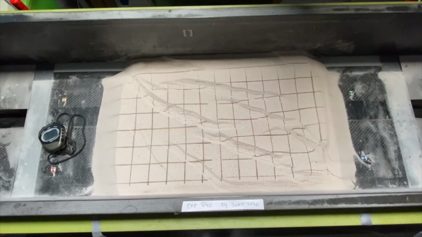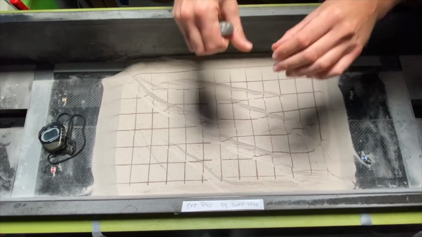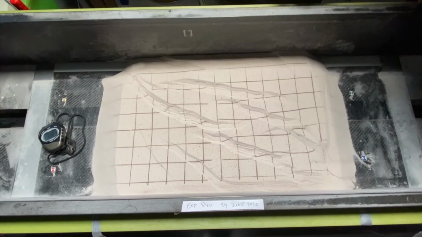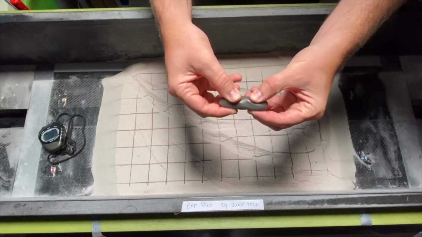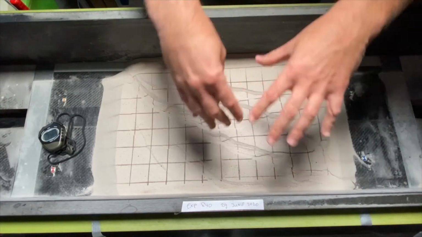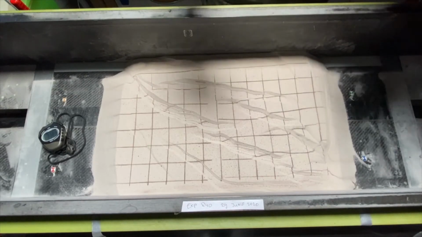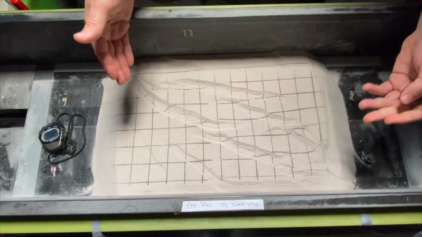Okay, so what you see here is just a quick example of one of these models. This is a rifting model. You see here nice graben structures. The idea is that we have a brittle viscous model where the viscous material, which is silicone like this, reproduces the lower crust, and we have then a layer of sand on top, which is the upper crust, which is then brittle and creates these beautiful structures here.